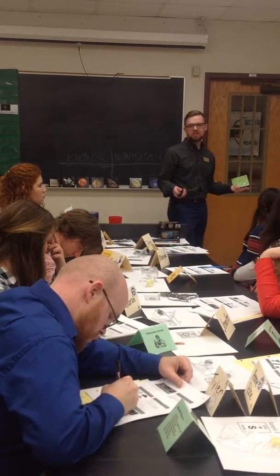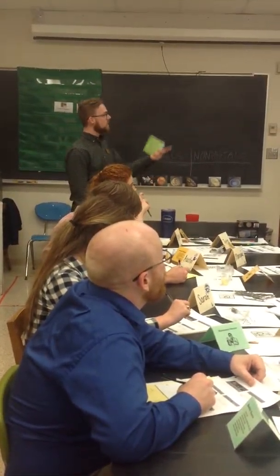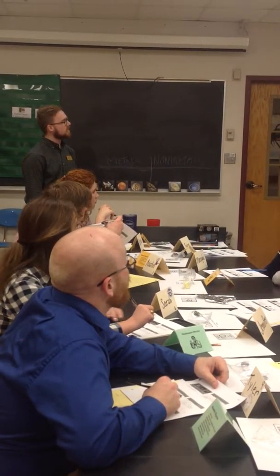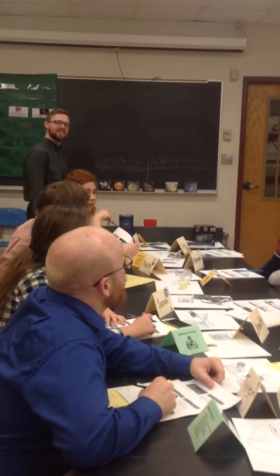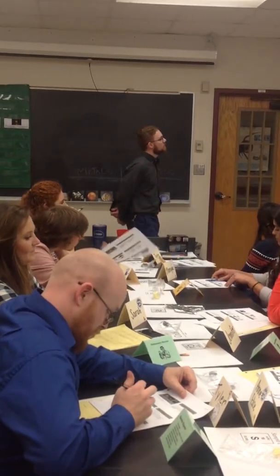Metals, so I did mention that metals are solids, usually. The misconception is that all metals are solid at room temperature, but as you can see here, mercury is actually liquid at room temperature. That's a cocktail glass of mercury. That's pretty cool, right? Let's move on to nonmetals.